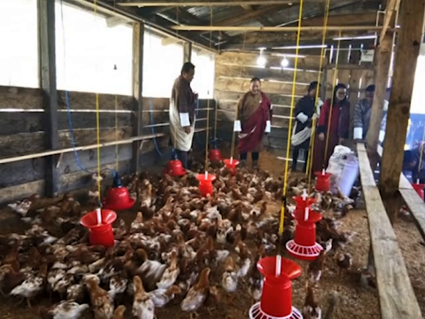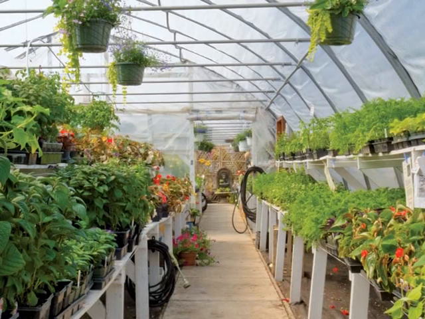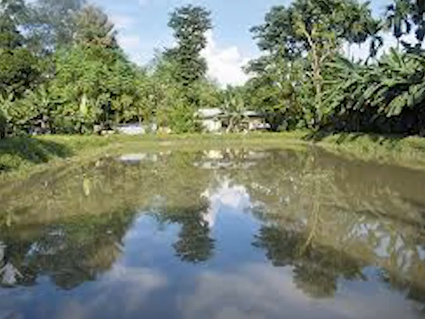So here in the first picture you can see livestock farming, in the second picture you can see organic farming, in the third you can see a picture of horticulture, and then finally we have fish farming there. Now let's talk about the differences between traditional and modern farming.